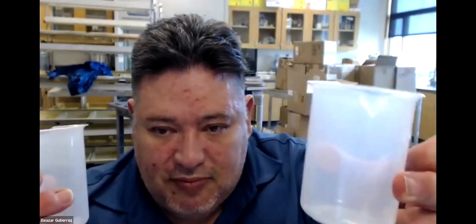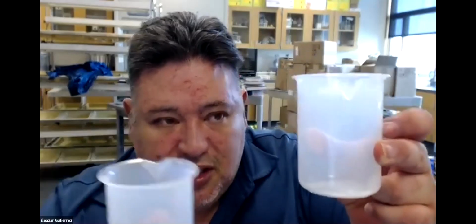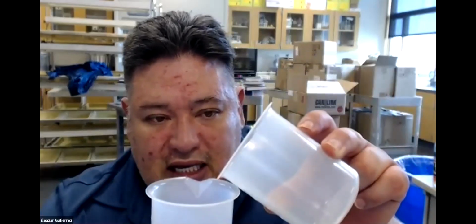And then you're going to add enough water to raise a total volume of 250 milliliters, okay? So to recap, we have 0.24% in here. We have 250 milliliters. We're gonna put half of that in here, 125.